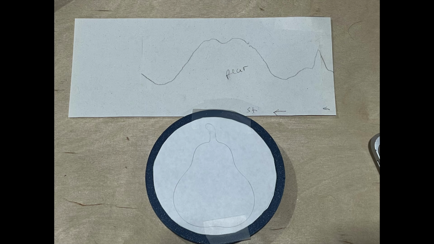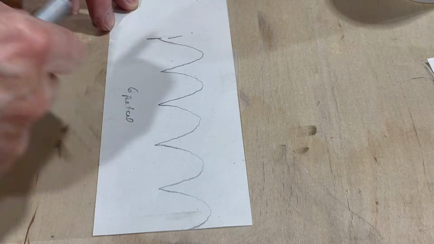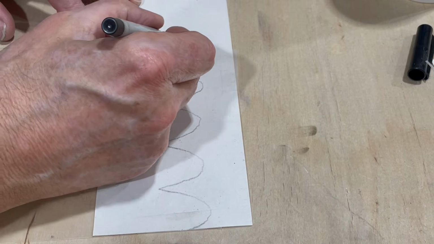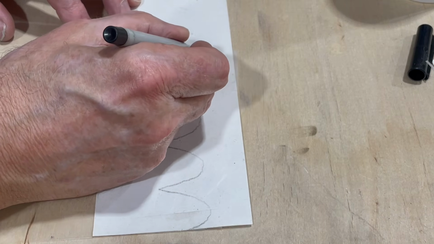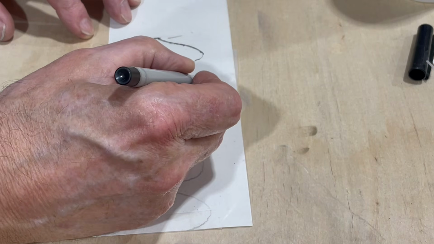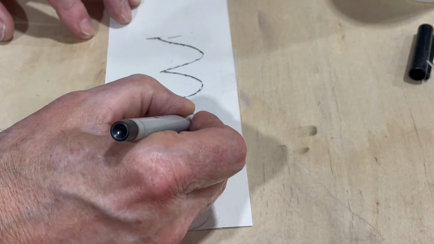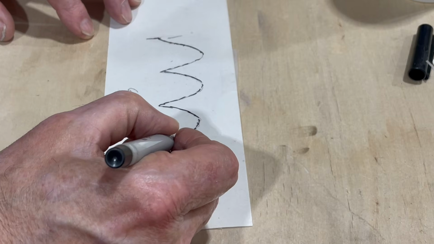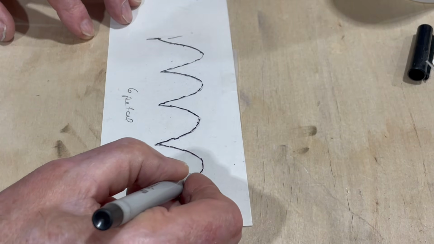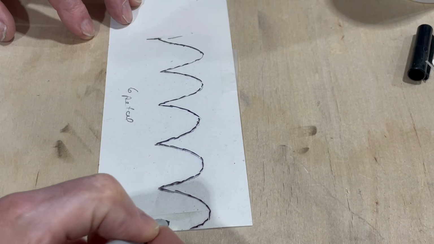So there's a version I did of a pear, and here's a six petal flower. So what I'll do is I'll put on top of that a sheet of clear acetate plastic. This used to be used in old overhead projectors, and it's the same size as an ordinary piece of paper. And I'll trace out that design just with a Sharpie. So now I have the same design traced out on a clear piece of plastic.